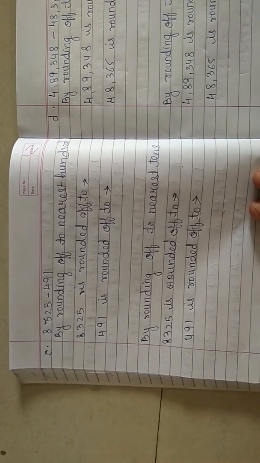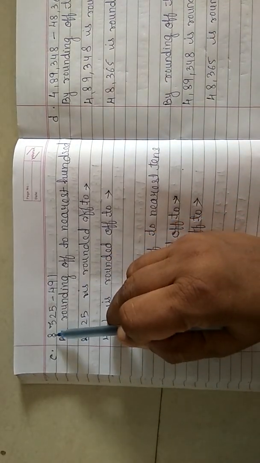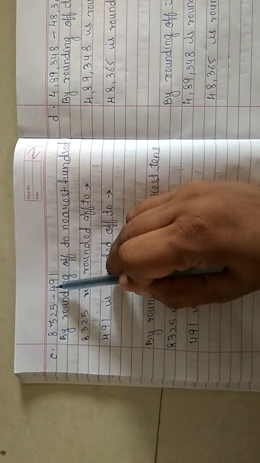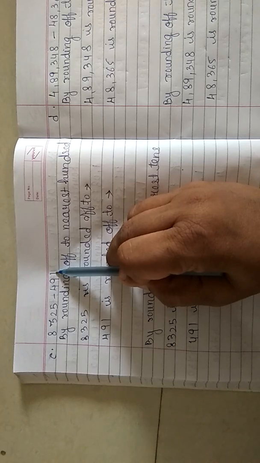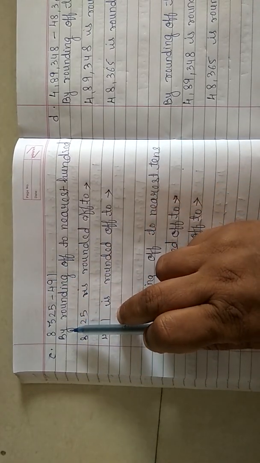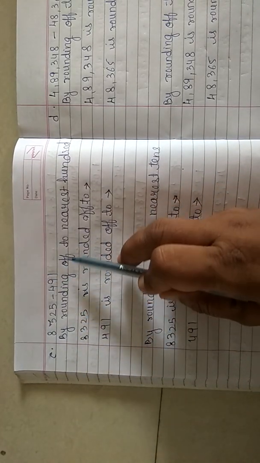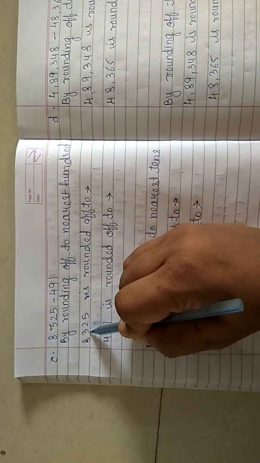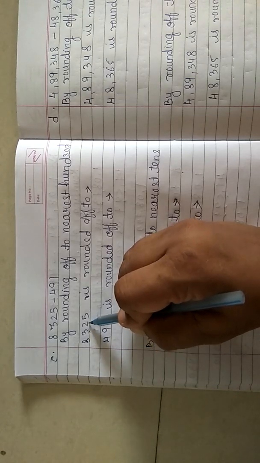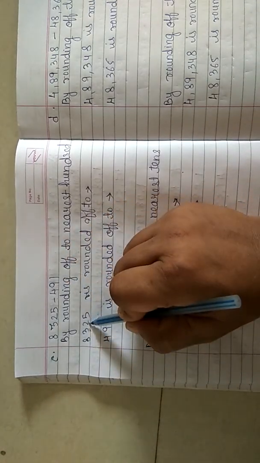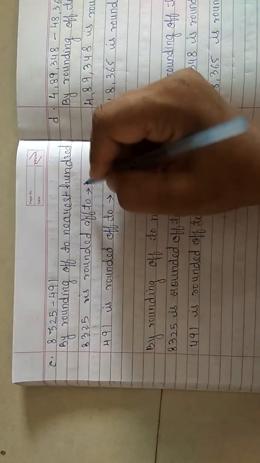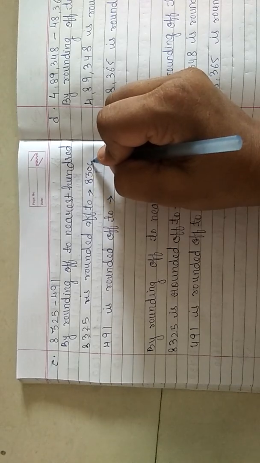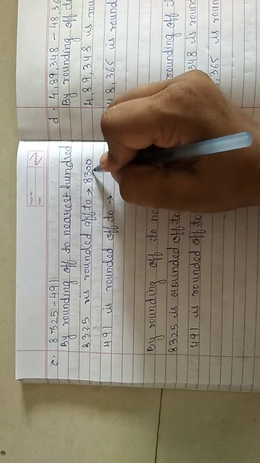Now let's see C number question. It is 8,325 minus 491. First, we will calculate a rough estimate by rounding off to nearest 100. Now, here at hundreds place it is 3, and we are going to see the number at tens place, that is 2, and it is less than 5. So we are not going to change the number at hundreds place, and we are going to keep it as 8,300.